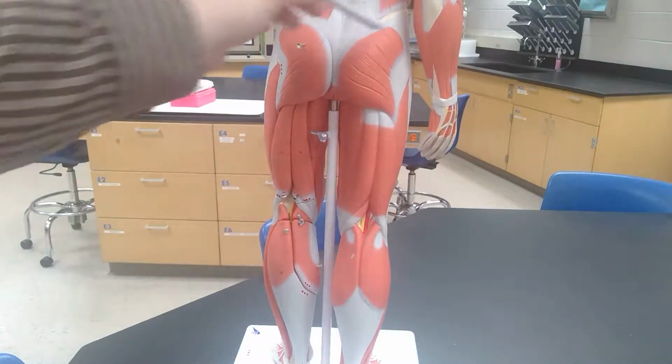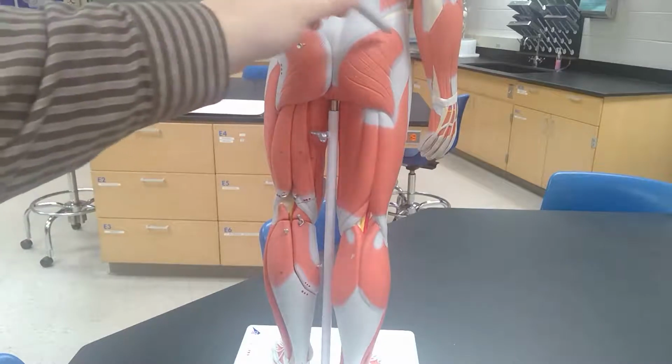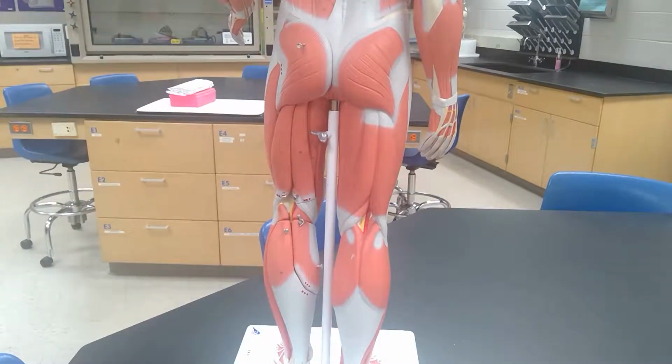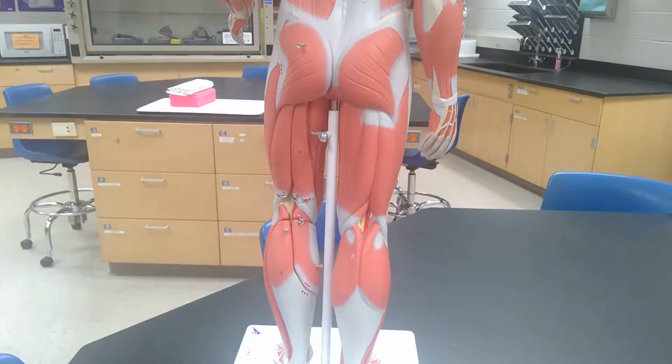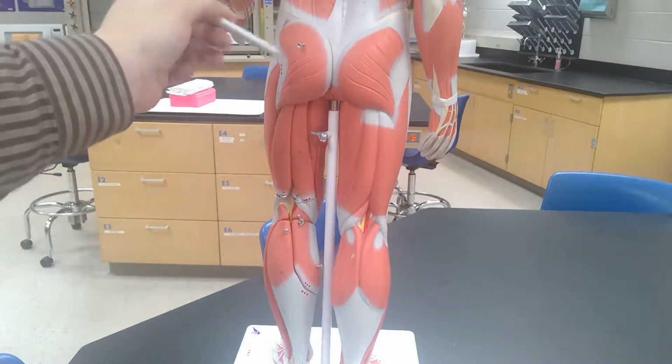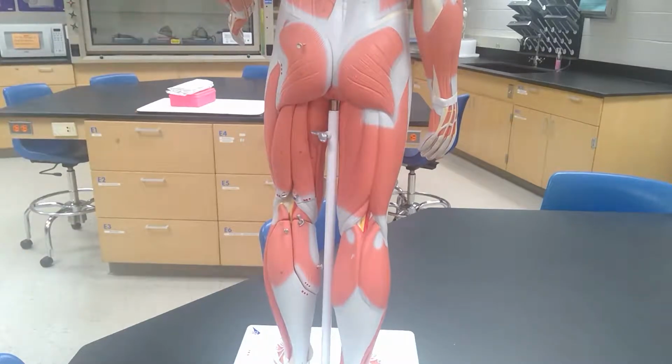Now moving up, we have this. Okay, you are not allowed to say the butt. This is not the butt. It's actually the gluteus maximus. And what this does is it will extend the leg. It'll extend at the hip, and it will allow you to externally rotate your hip as well.